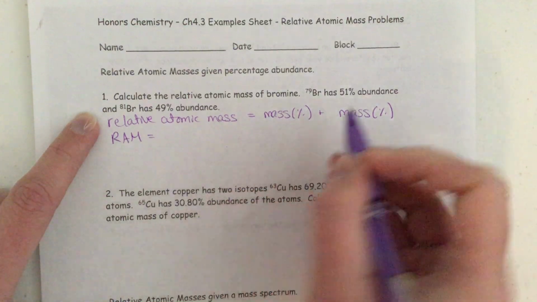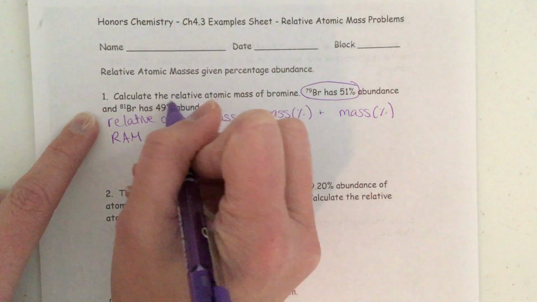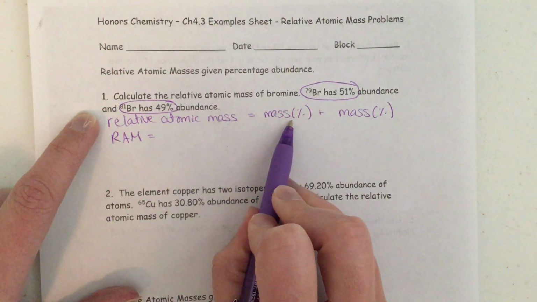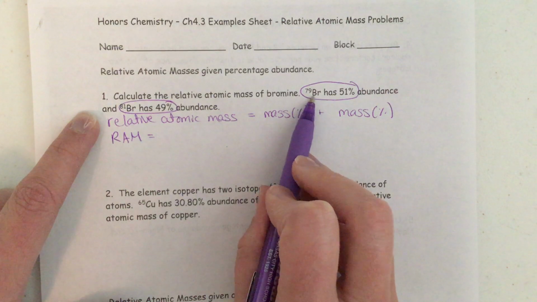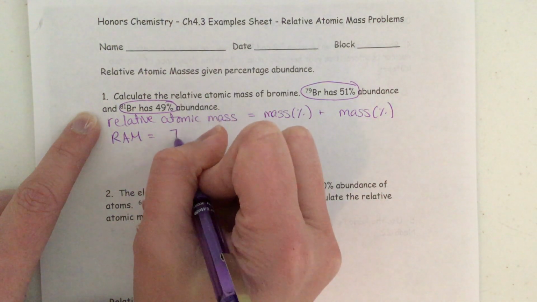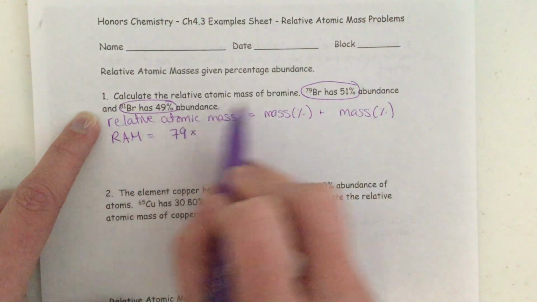I'm going to take the mass of the first one, so I'm going to circle these two guys that go together, and I'm going to circle these two guys that go together. Whoever is circled is going to go together. So bromine 79, the mass number is 79, and I'm going to take that times its percent.